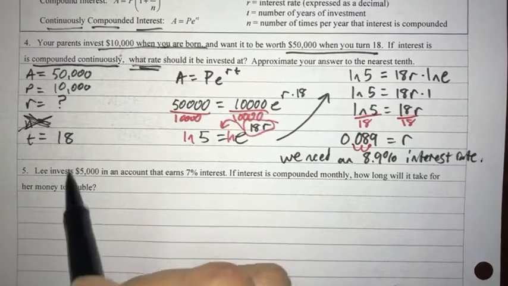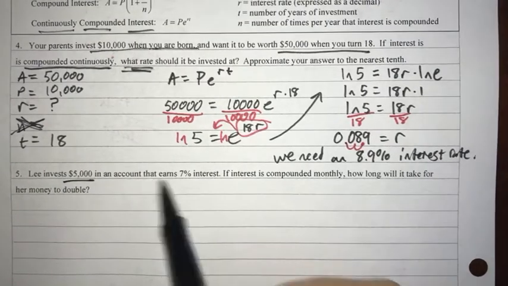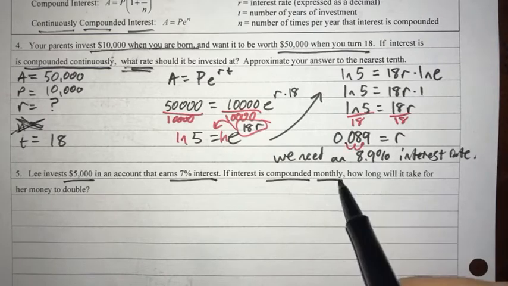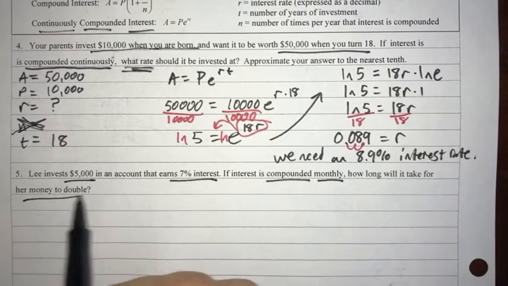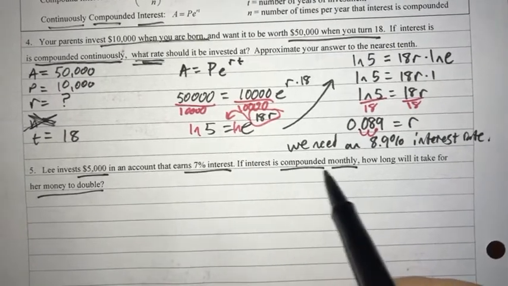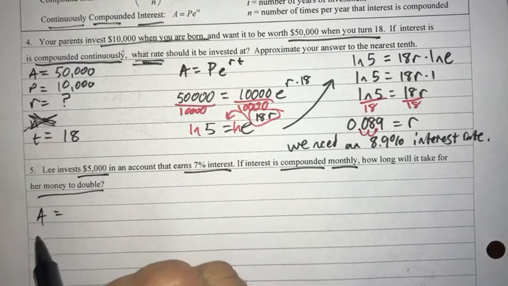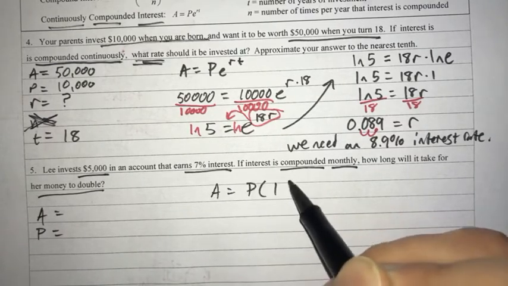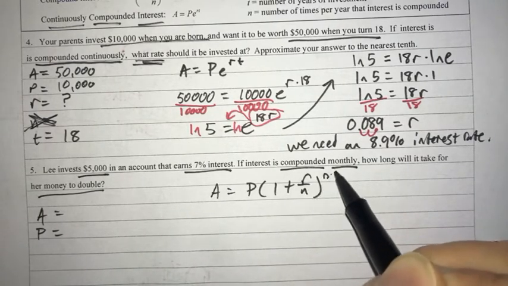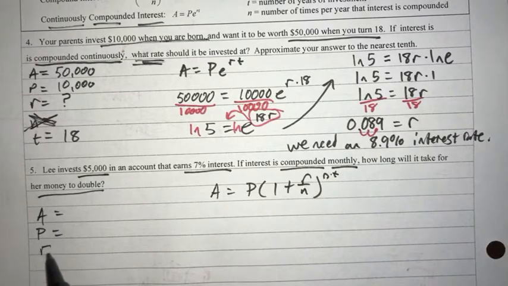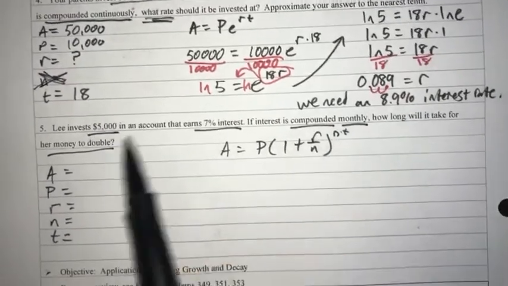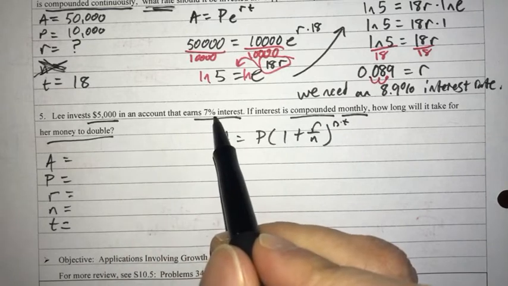Let's look at another one. It says Lee invests $5,000 in an account that earns 7% interest. If interest is compounded monthly, how long will it take for her money to double? So since it's compounded monthly, I know I'm going to be using the compound interest formula. A equals P times 1 plus R over N, to the N times T. We need an R, we need an N, we need a T.